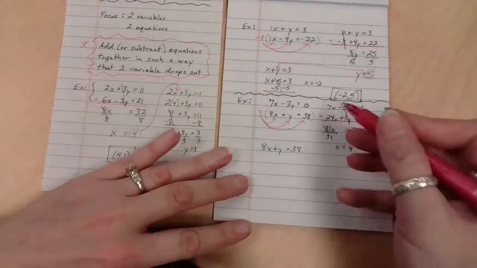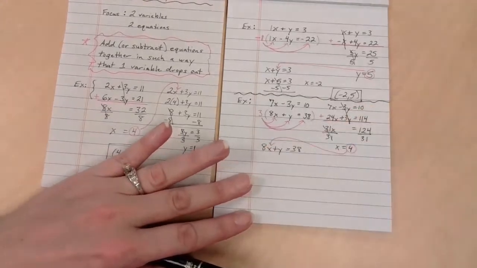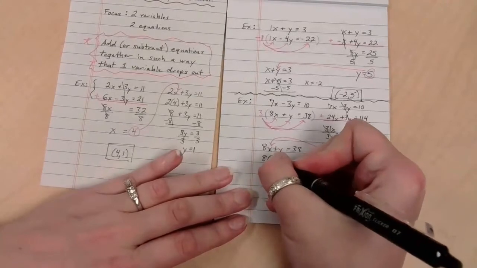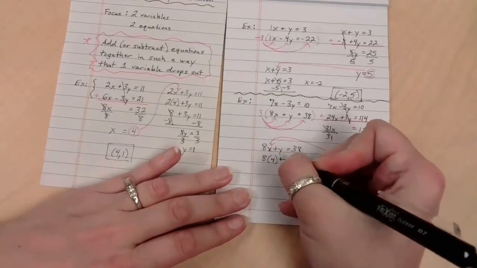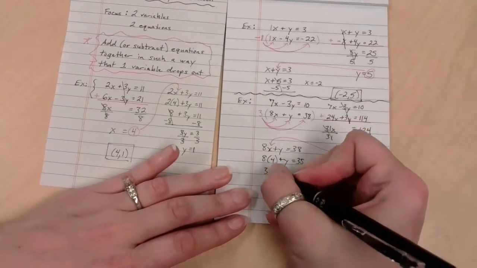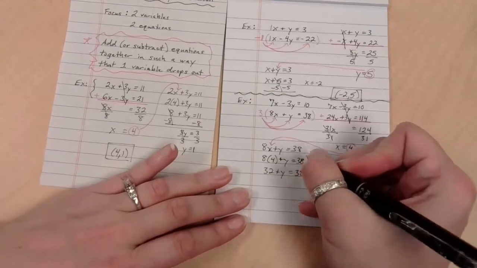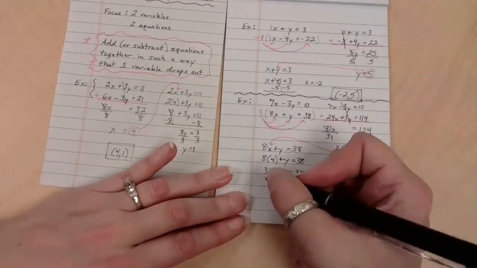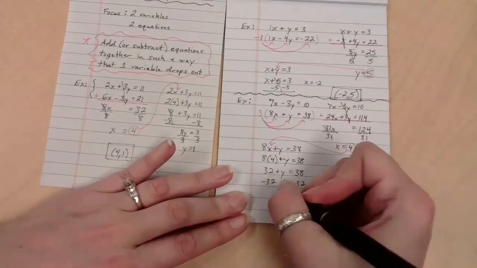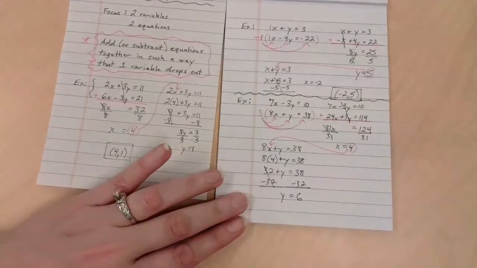I now know that x is 4. So I'm going to take out the x and put a 4 in its place. So this now is 8 times 4 plus y equals 38. Which means that's going to be 4 times 8 is 32, plus y equals 38. I got some messy handwriting today, goodness gracious. Undo the plus, minus 32, gone. There's the y by itself, and that's going to be 6.